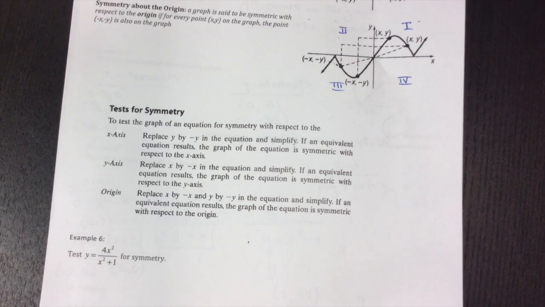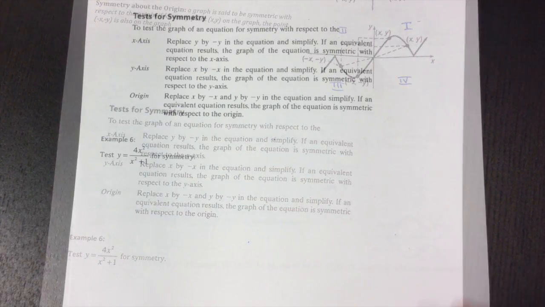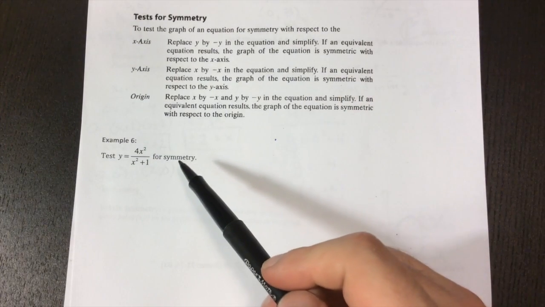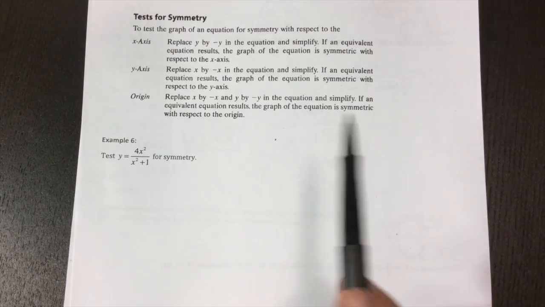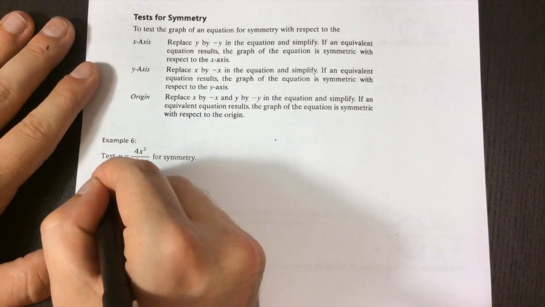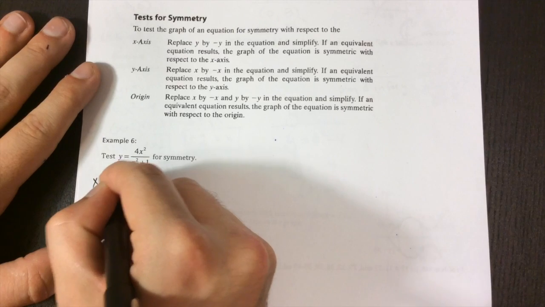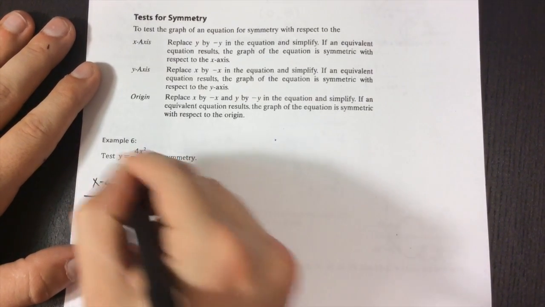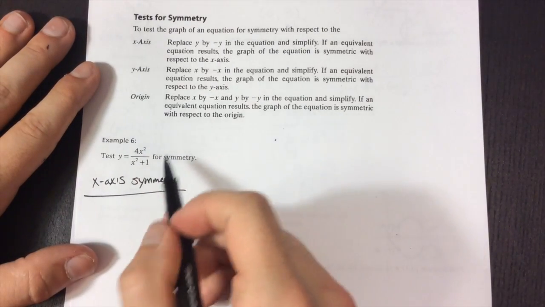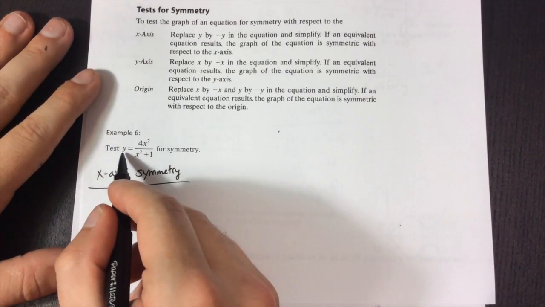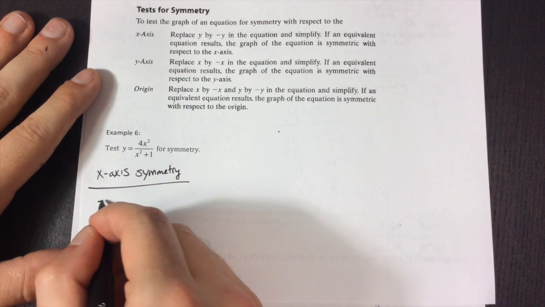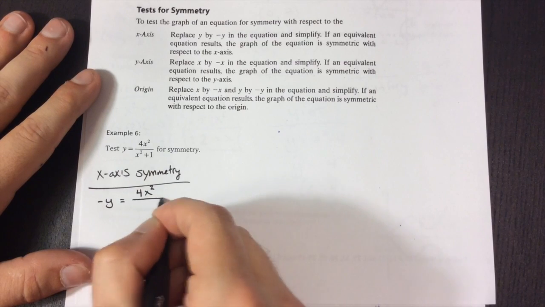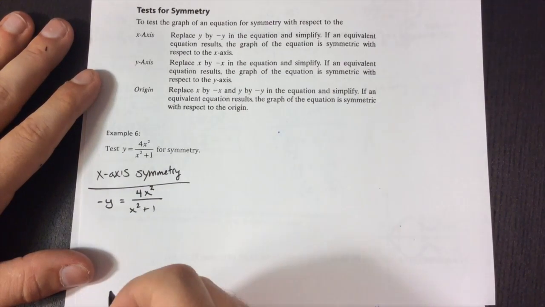So let's give this a try and see what happens. All right, so I'm going to use this test that we just went over for example 6. So if I'm going to see if I have x-axis symmetry, because I have no idea what this looks like, instead of writing y equals this, I'm going to say negative y equals 4x squared over x squared plus 1.